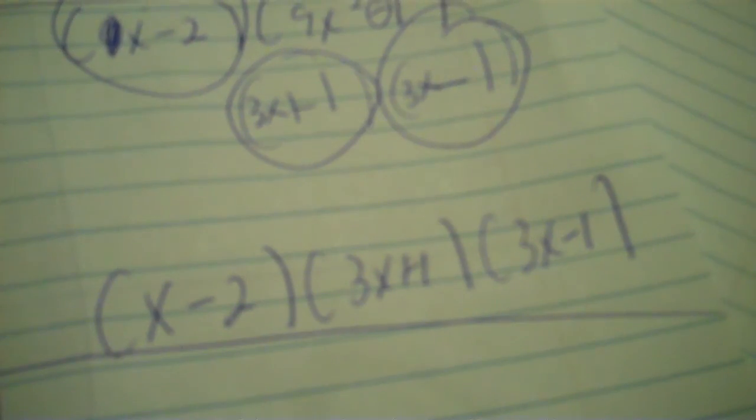So you bet that breaks down. So 3x, 3x, 1, 1. The one with the plus is done. There's a minus, but that x doesn't have a power, so there you go. So x minus 2, 3x plus 1, 3x minus 1.